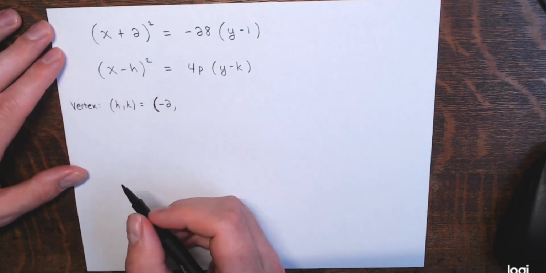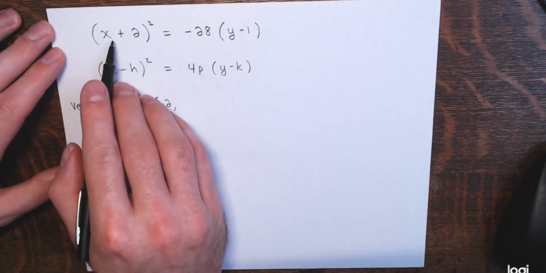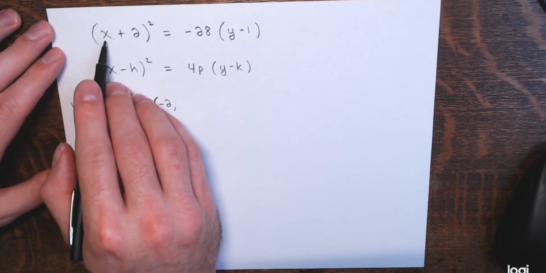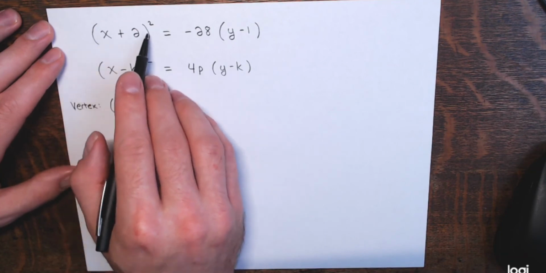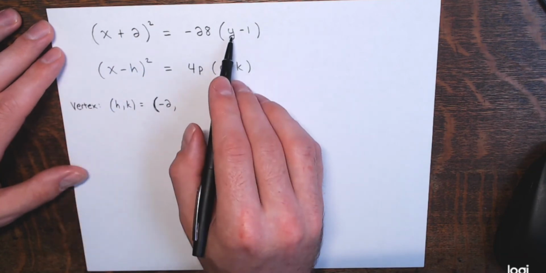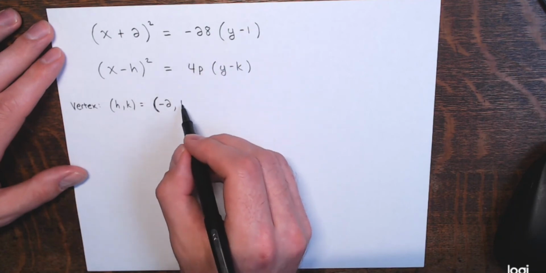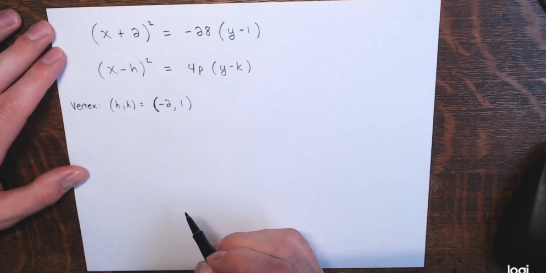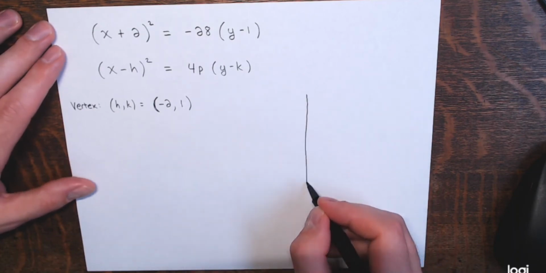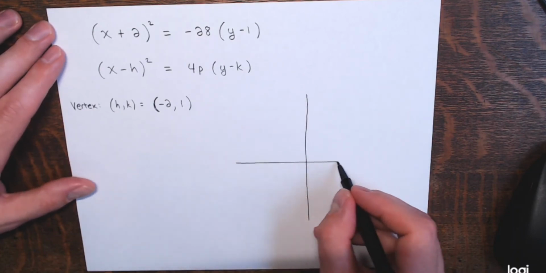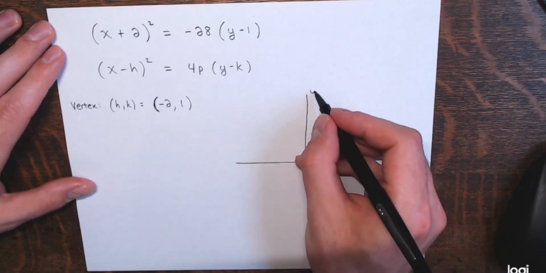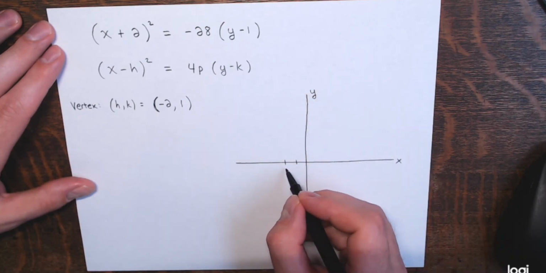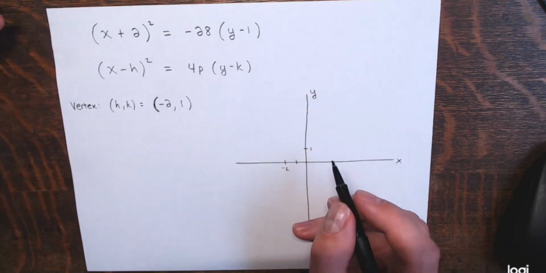And like I said, you can think of the value of x that would give you 0 over here. If x were negative 2, you'd have 0 over there. And if y were positive 1, so 1 for y, k is 1. All right, so the vertex is at negative 2, 1. And that's actually on the parabola.